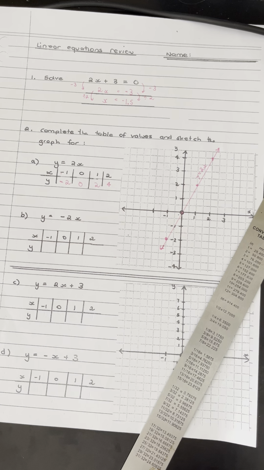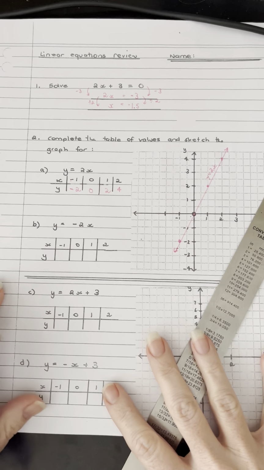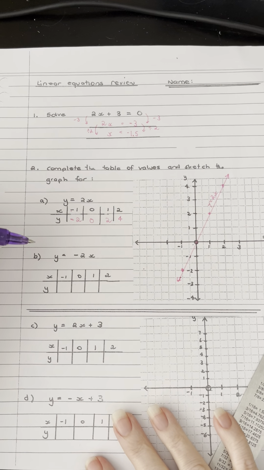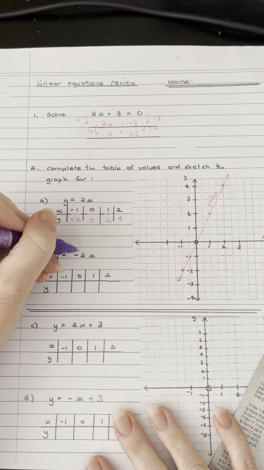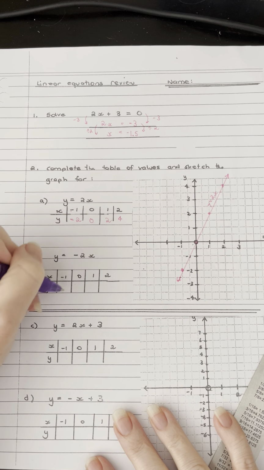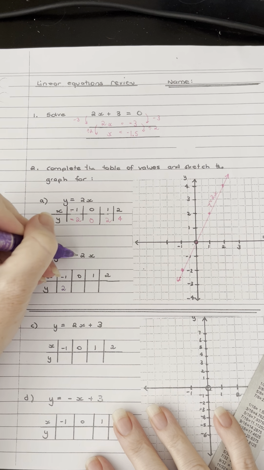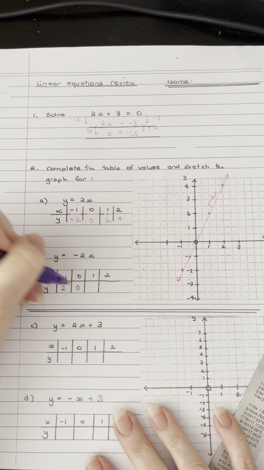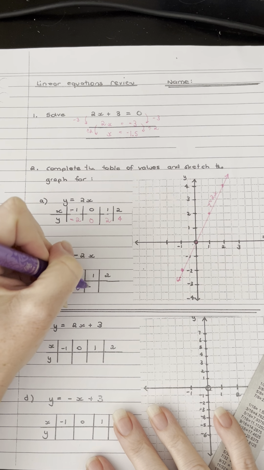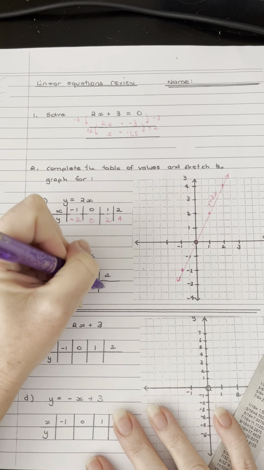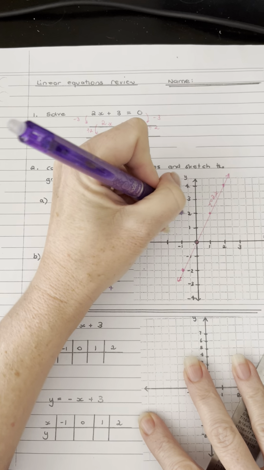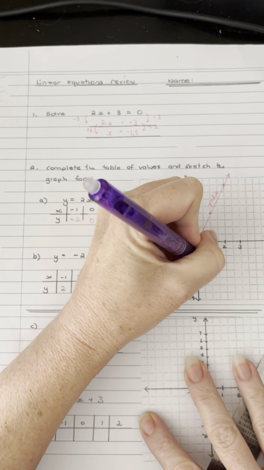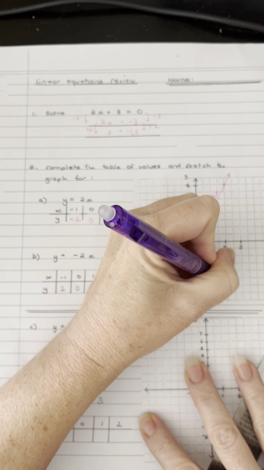Now these are grouped together for a reason. So we've got y equals negative 2x. So whatever our x is, we're going to multiply by negative 2. So negative 1 times negative 2 is going to give us 2. Negative 2 times 0 is just 0. Negative 2 times 1 is negative 2. And negative 2 times 2 is negative 4. So we've got negative 1, 2. We've got 0, 0, 1, negative 2, and 2, negative 4.